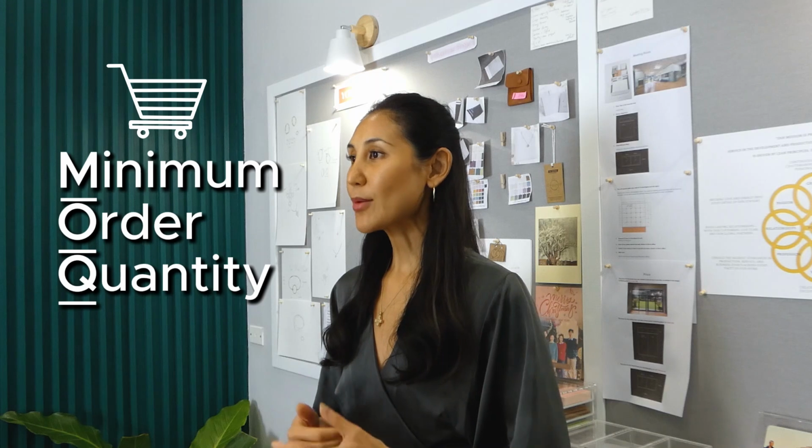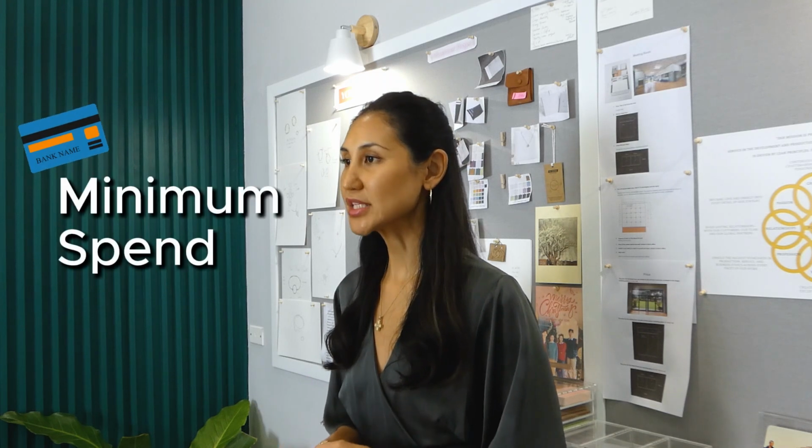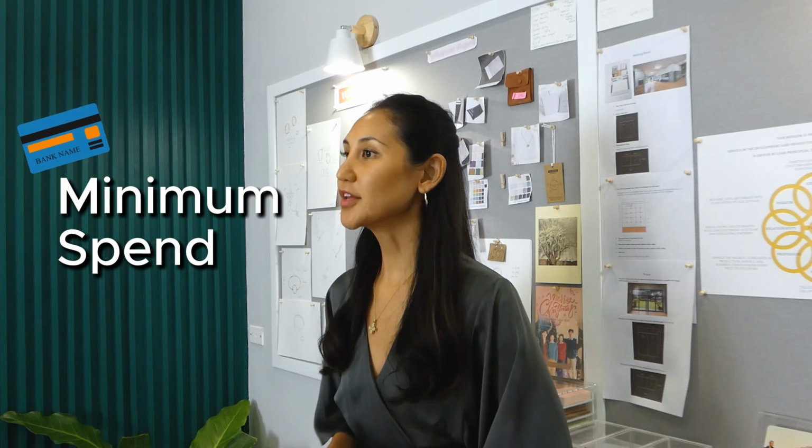Okay, let's not waste any time and get right into it. One of the top questions we get asked by our new jewelry designers is about our MOQ, or minimum quantity, as well as our opening order amount, also known as minimum spend, that the customer would need to invest in order for us to start the production of their order, usually the very first one.